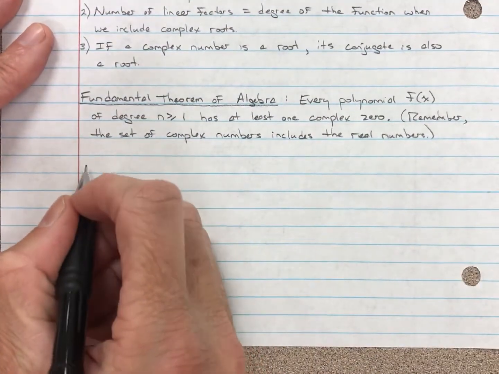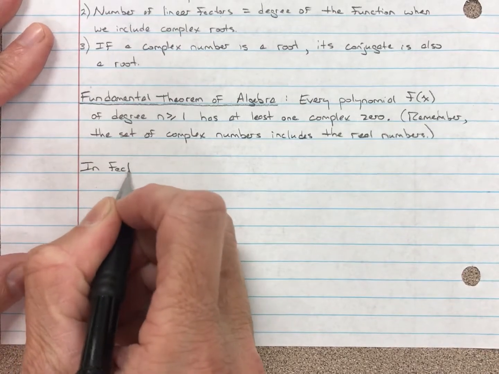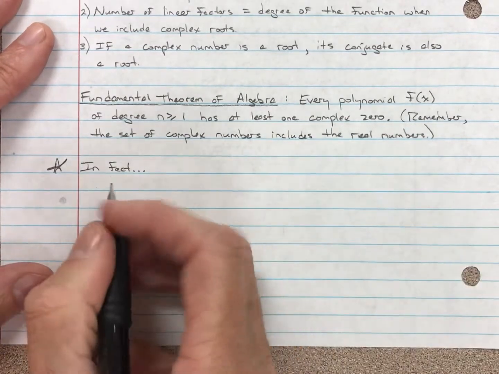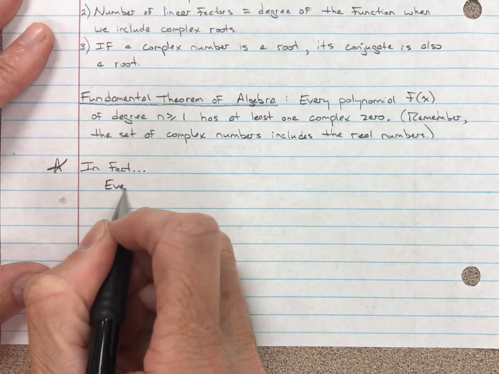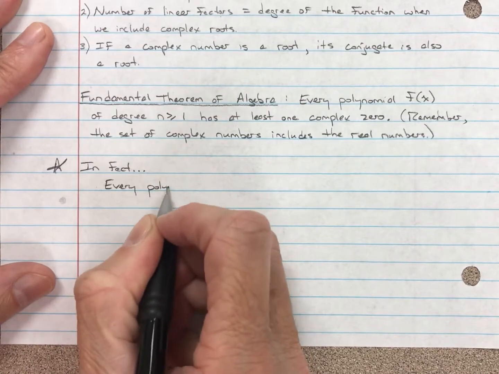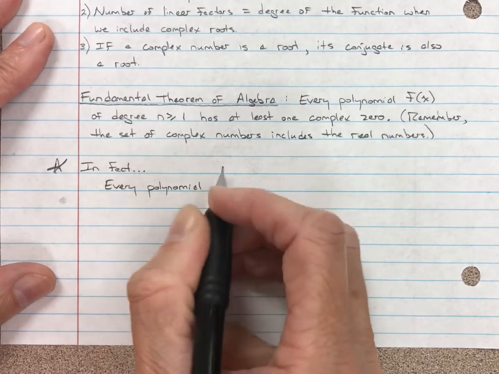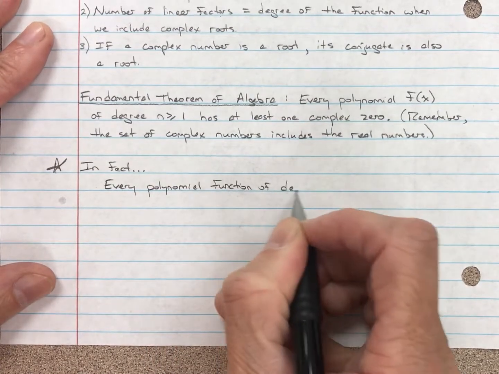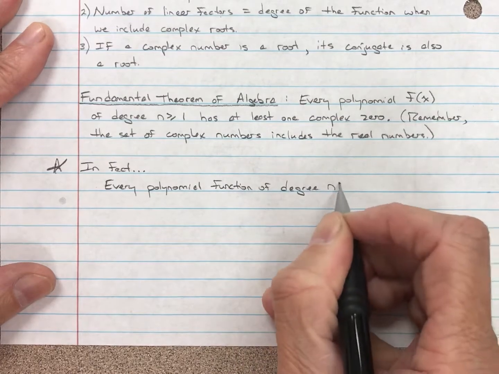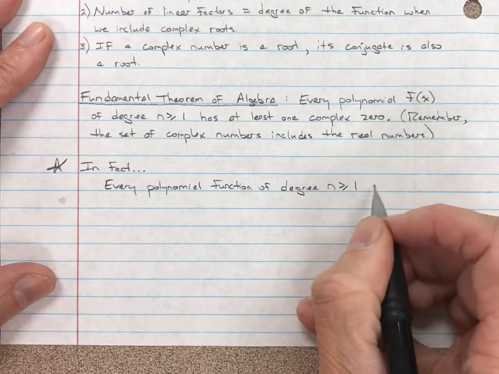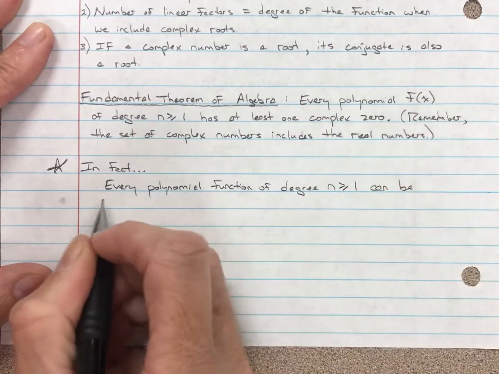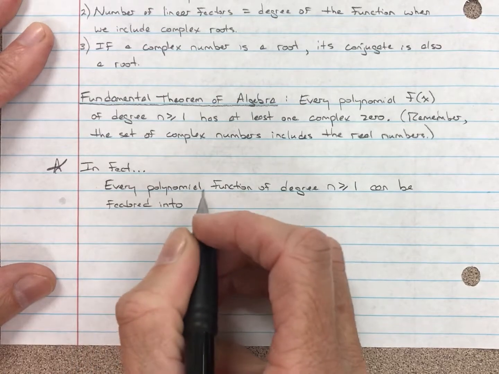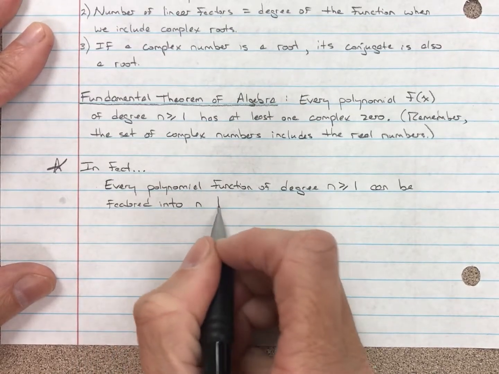But in fact, and this is the part we want to focus on, so I'll put a big star next to that. In fact, every polynomial function of degree n greater than or equal to 1 can be factored into n linear factors.